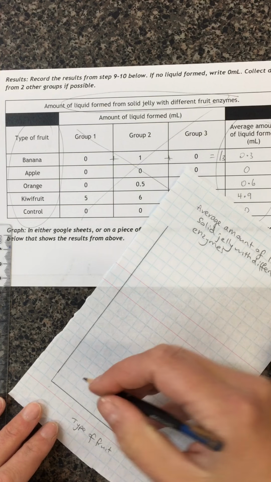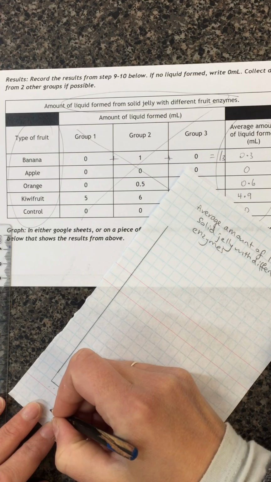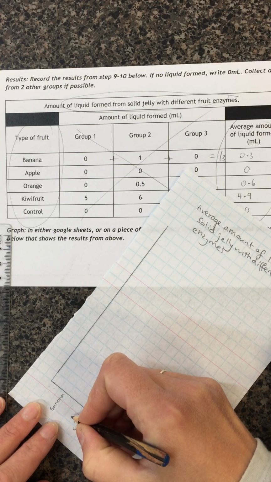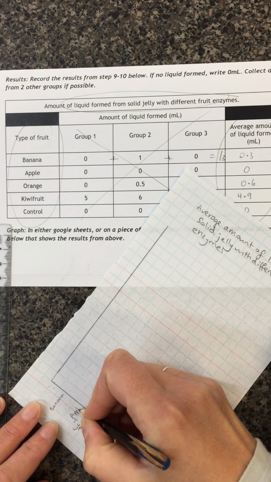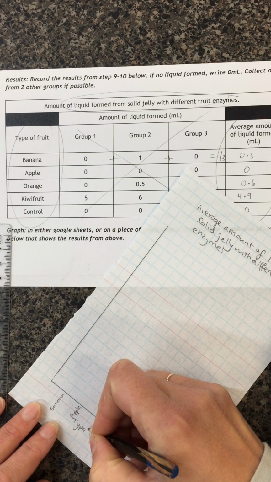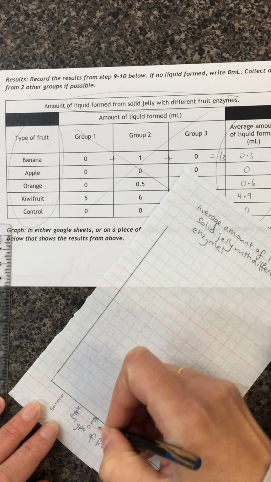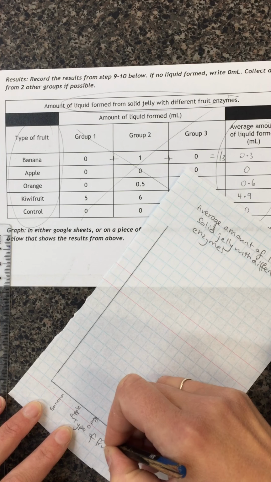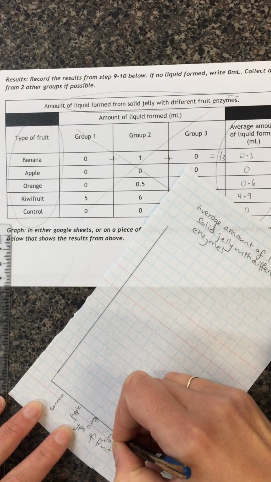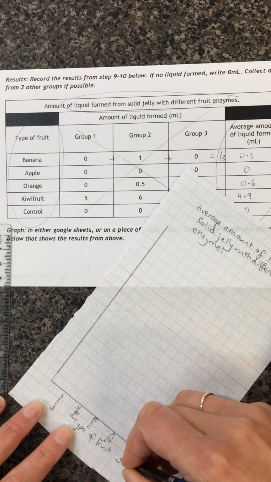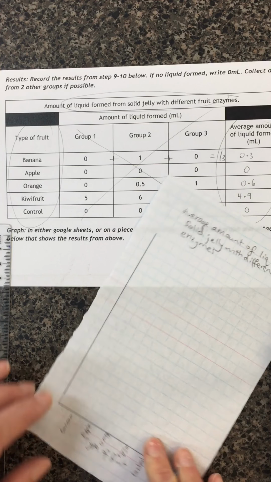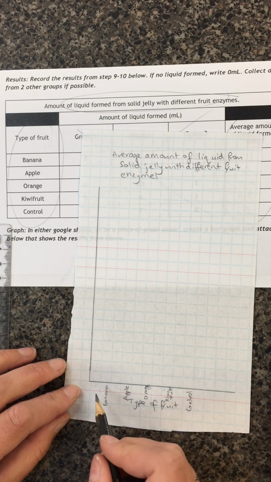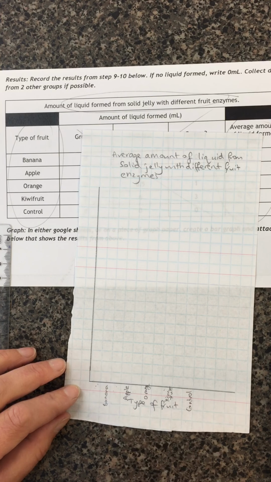Okay, I'm going to leave one gap here and start my first bar here. Then I'm going to leave a gap and start my second bar here. Leave another gap, start my next bar. Leave a gap, next bar. And then finally leave a gap and have the last bar. So my bars are going to be 1 square wide. And I've left a bar at the start and a bar between each one.